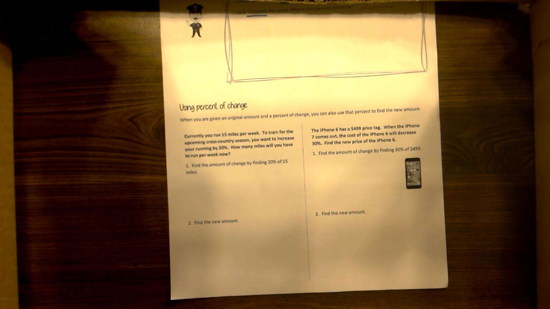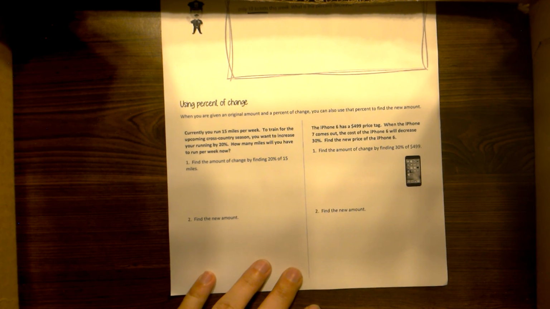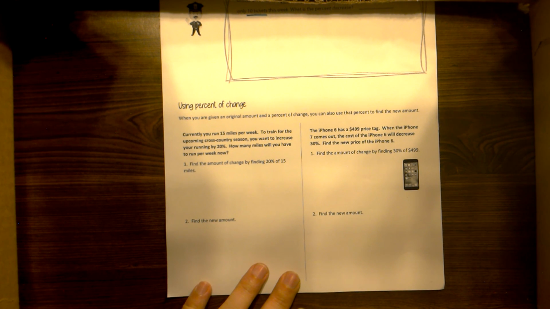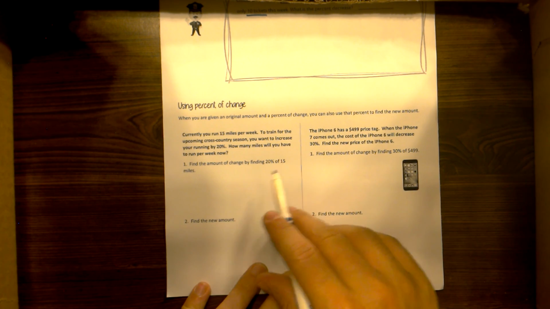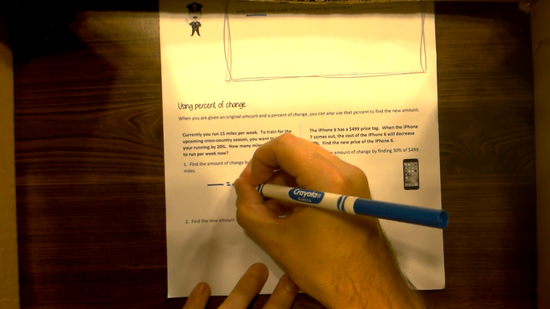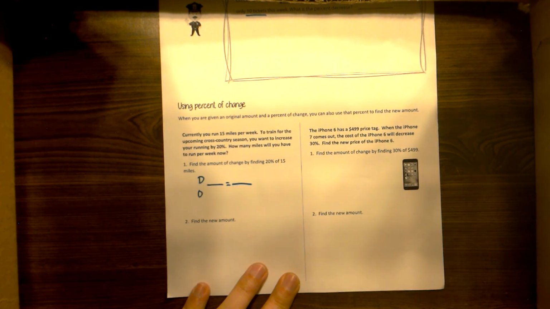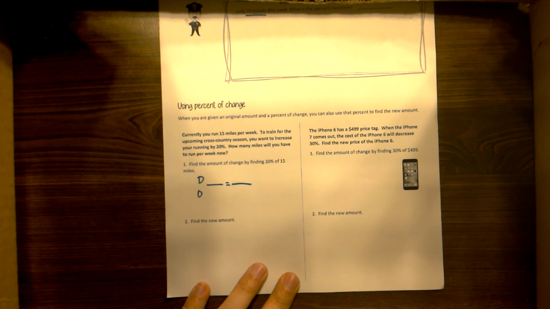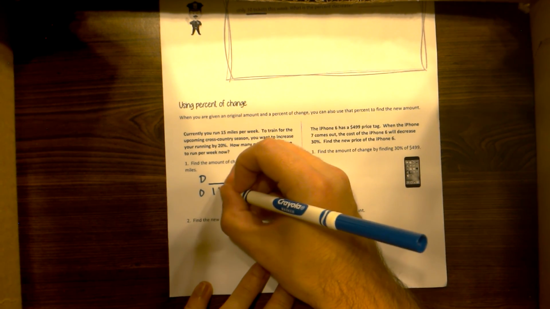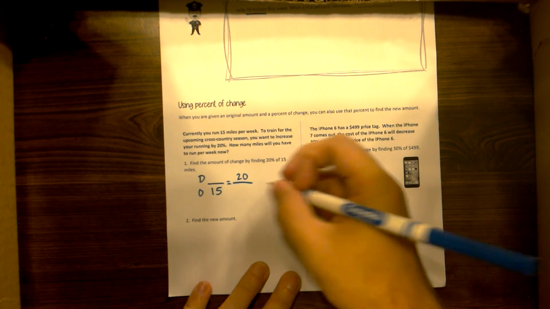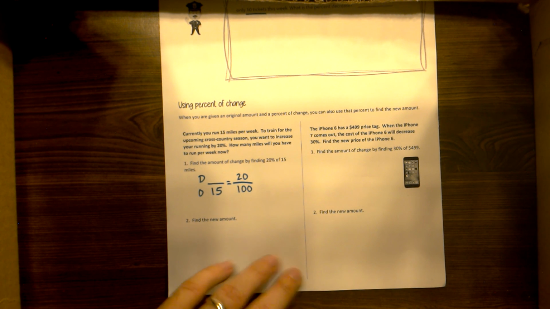Currently, you run 15 miles per week to train for the upcoming cross-country season. You want to increase your running by 20%. How many miles will you have to run per week now? Well, we find the amount of change by finding 20% of 15 miles. We're going to set up our proportion, and remember, it's difference over original. We don't know what the difference is. That's our problem. We do know the original amount is 15. We do know the percent is 20%, and we know that 20 goes above the 100.